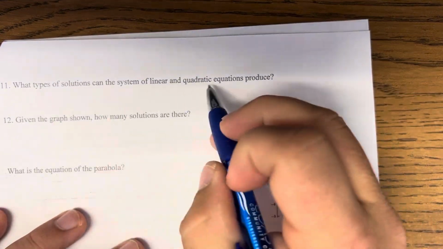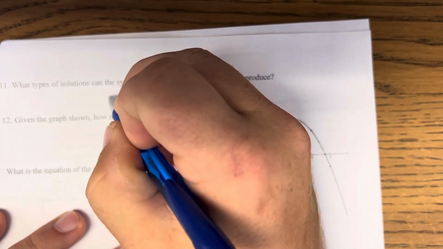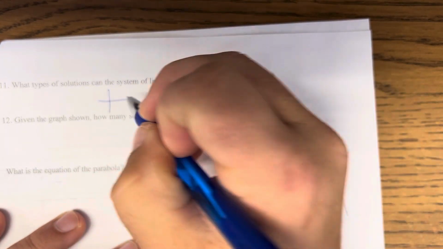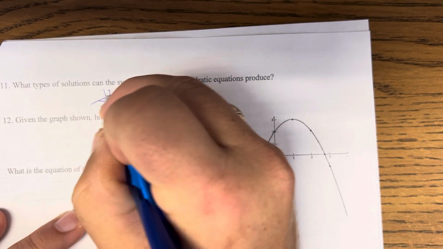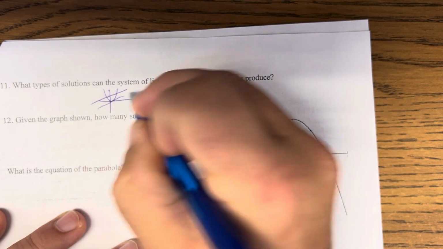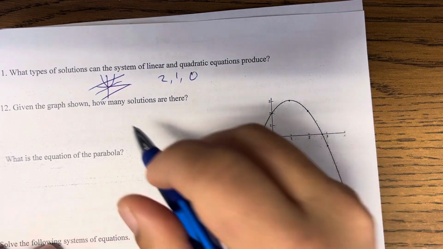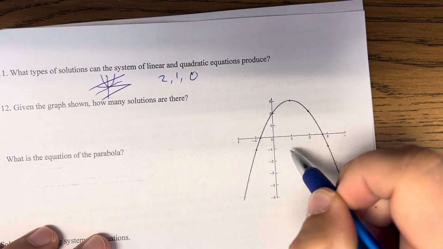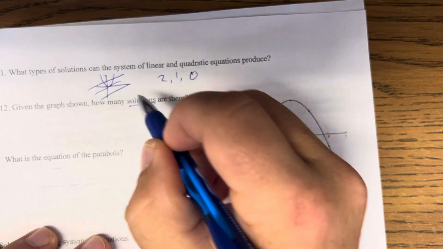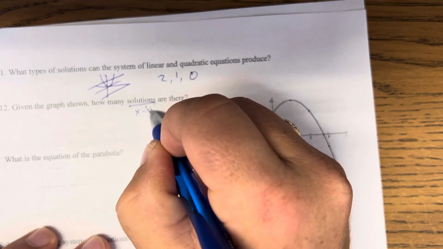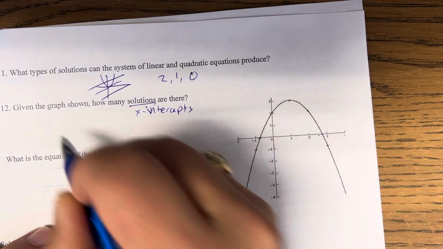What types of solutions can the system of linear and quadratic equations produce? That's asking how many solutions can it have. And so like we did the other day, if I were to draw a parabola and draw a line, it could intersect at 2 points, it could intersect at 1 point, or it could have no solutions. Given the graph shown right here, how many solutions are there? And so solutions is another word for x-intercepts. And so this one has 2 solutions.